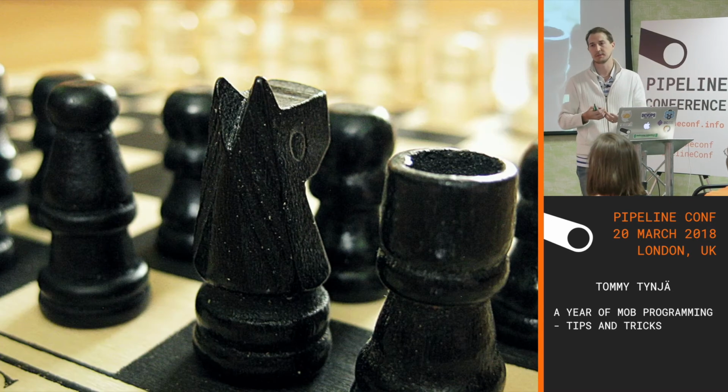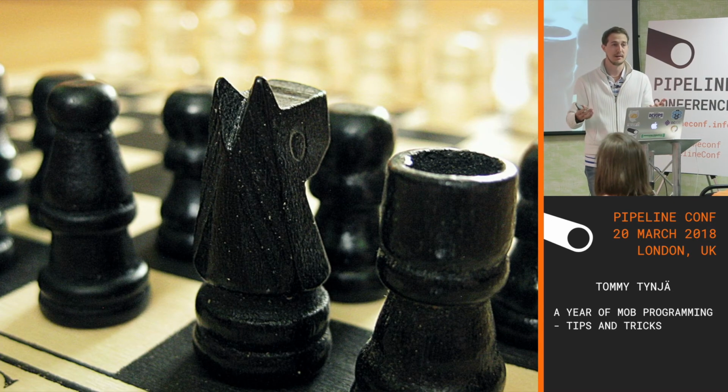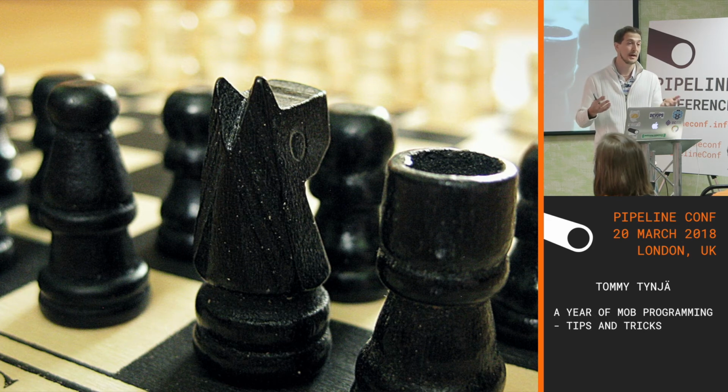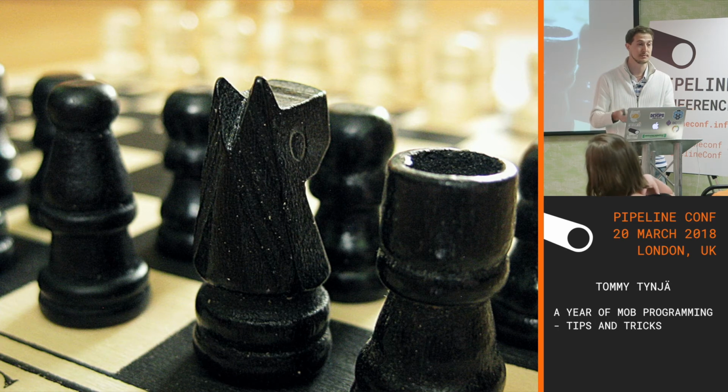The common misconception about mob programming is that you can't work in parallel. But you can work in parallel, but you're working on the same problem. So, for instance, if you're implementing a new API endpoint, and you need to carve out some new business logic, and somebody realizes that you're probably going to need a new SQL query here to get some new data set from the database we haven't used before. We're probably going to need that in 15 minutes' time.